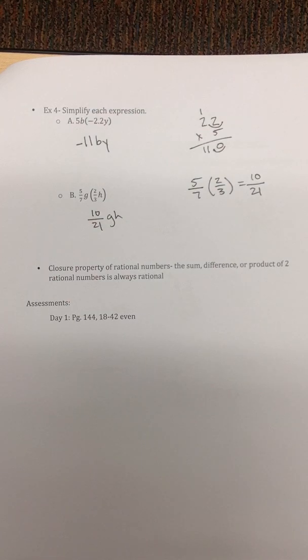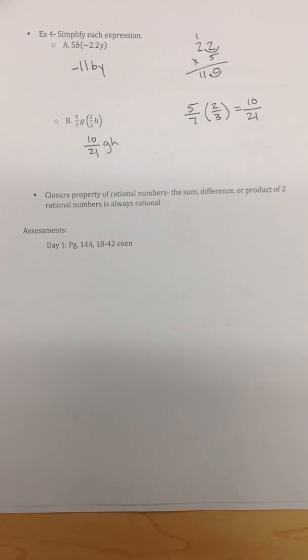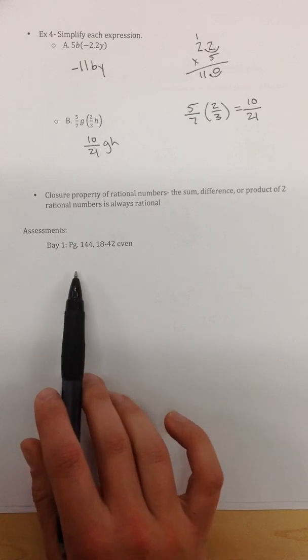The last thing here is the closure property. The closure property of rational numbers says the sum, difference, or product of two rational numbers is always rational. So if we took a fraction or a decimal and we multiplied them, we would always get a number that could be turned into either a fraction or a decimal. Now it might not be written as a fraction or a decimal when you actually write it out, but it could be turned into one if we needed it to be. Again, not terribly important for what we're doing right now, but down the road in your future math classes, it'll be more important. So that is it for notes.